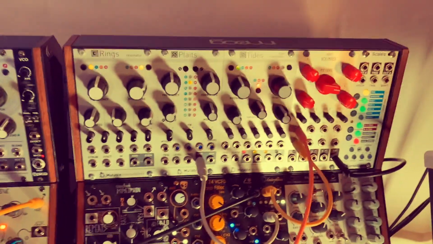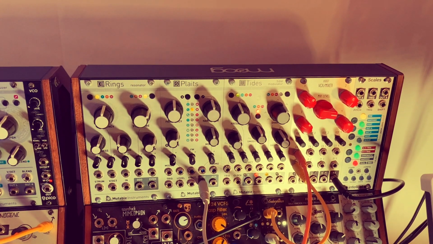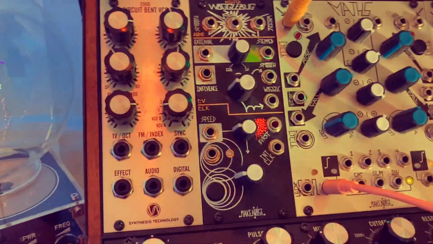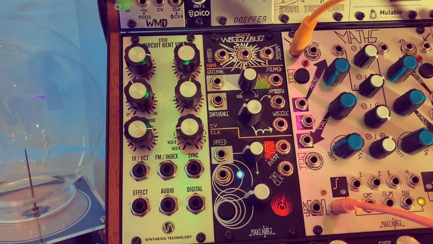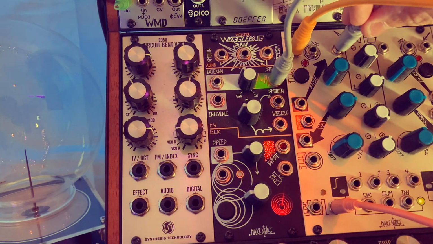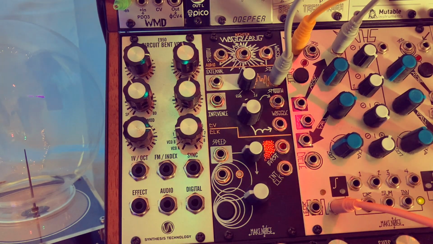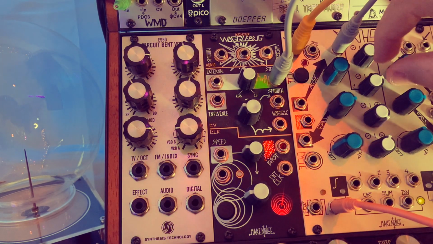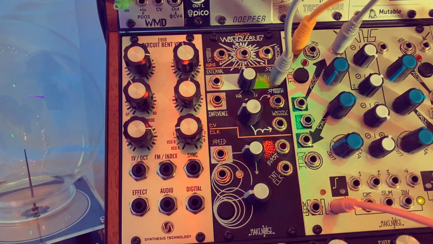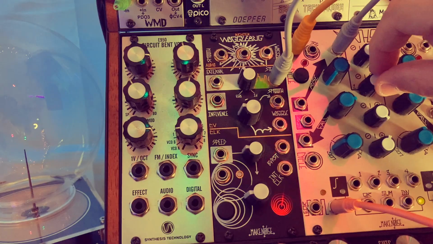Next, we're going to need a quantizer of some kind and a sample and hold. It really doesn't matter which one, but I'm using the Intellijel scales and the Make Noise Wogglebug. Now go ahead and take the sample and hold out, the Wogglebug, and put it into channel 2 of Maths. This way we can use channel 2's attenuverter, and this will tamp down the range in which the pitches will fall. So you're not hitting all the highest, most harsh pitches. You're kind of taming it a little bit.